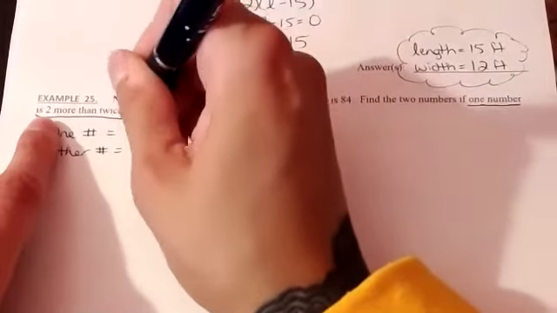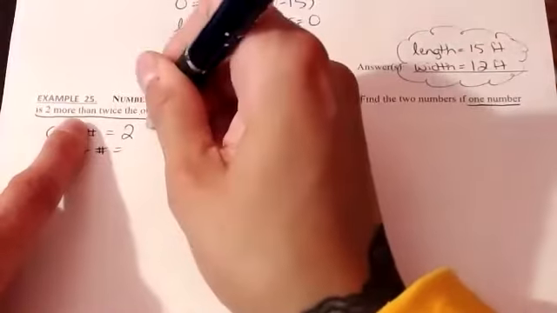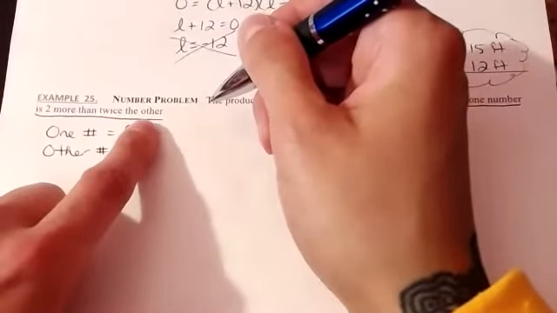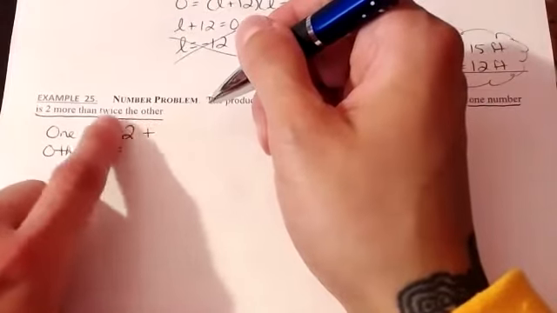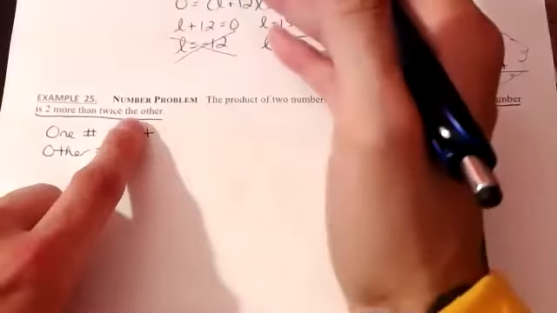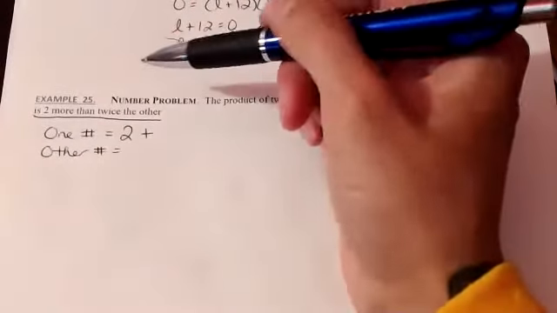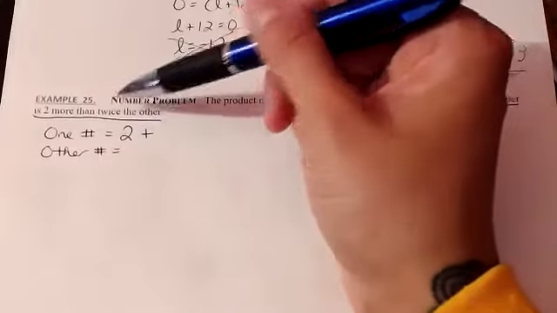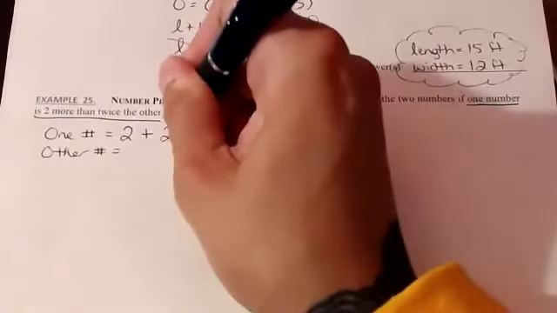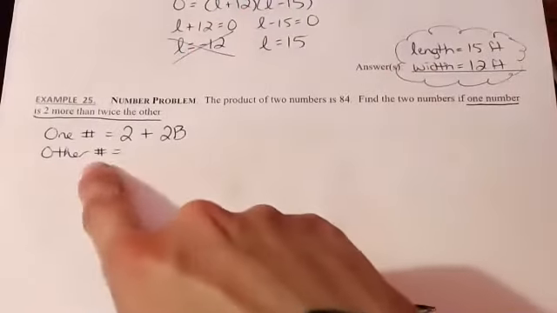So we would write two more than plus. How do you write twice the other? And you can use any variable you want. Maybe like AB, right? You can just use one letter, not two letters, just one. How would you write twice the other? Would it be 2B? Perfect. 2b, which means the other number is simply b.